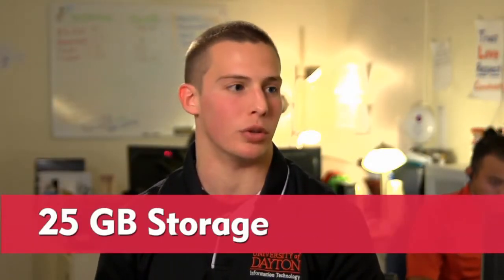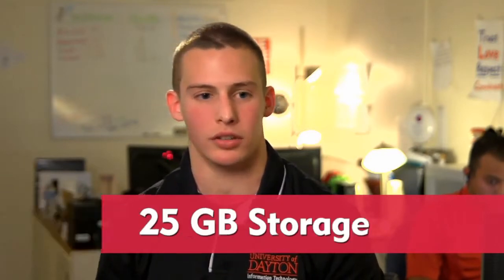I think my favorite new feature is that you have 100 times the storage space in Google that you did in Lotus Notes, which is 25 gigs. So you can upload pictures, documents, and have thousands of emails and not really get close to your quota size. Wow, that's definitely going to make people happy.